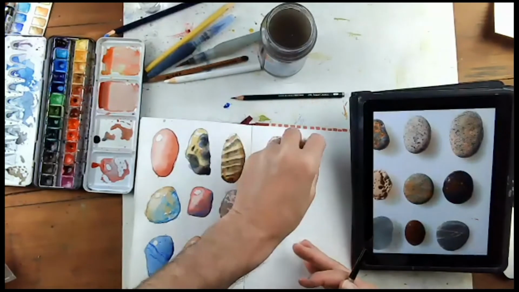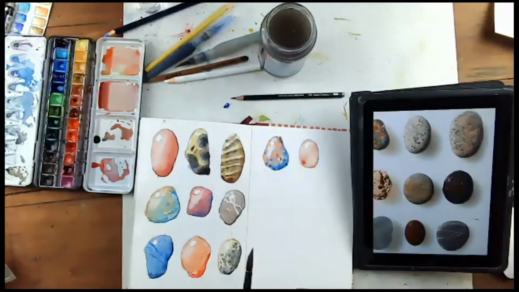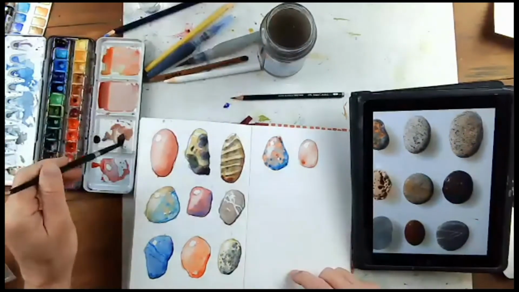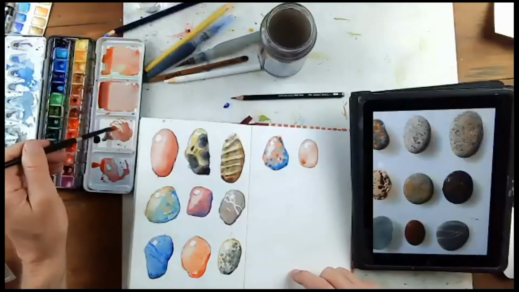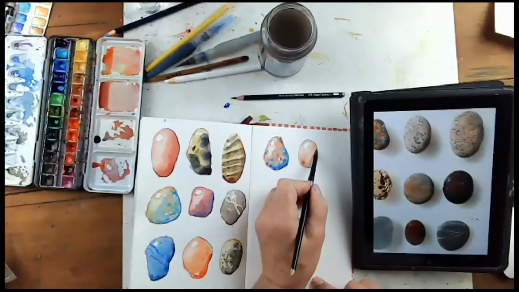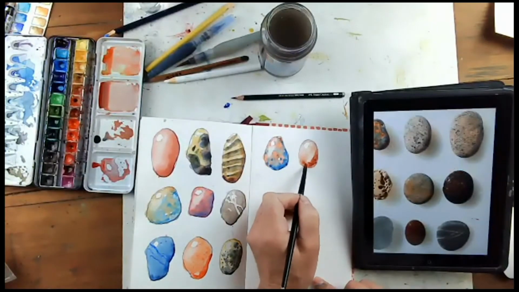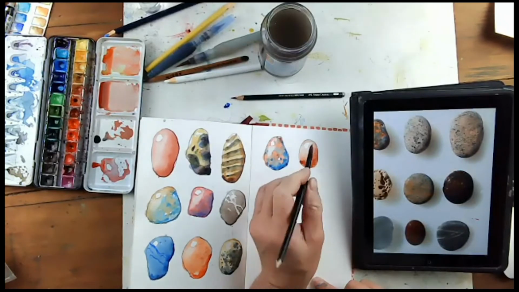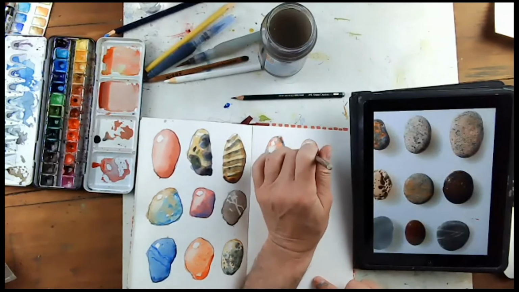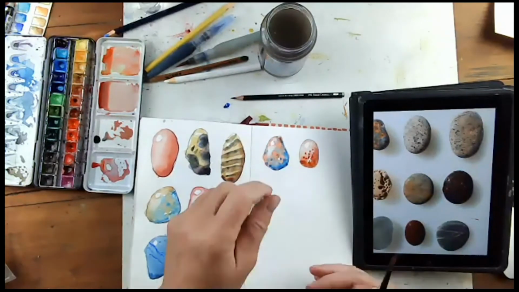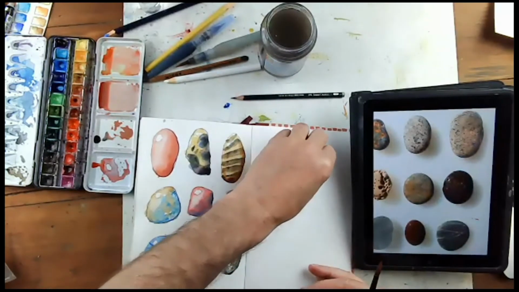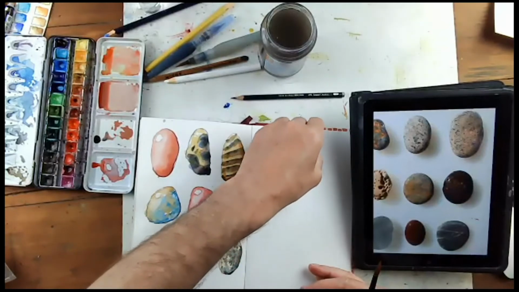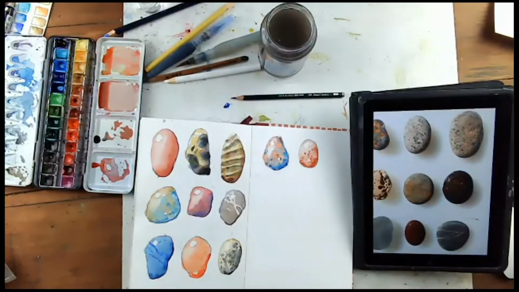Let's get some texture in this. Let's get this bottom edge darker. A few dots, speckle it up, dab it. That's kind of all right.